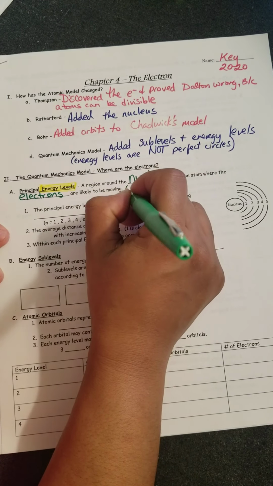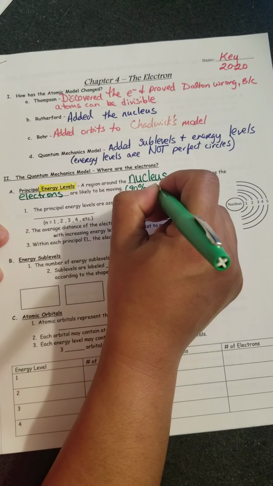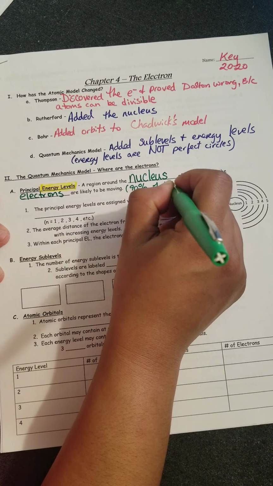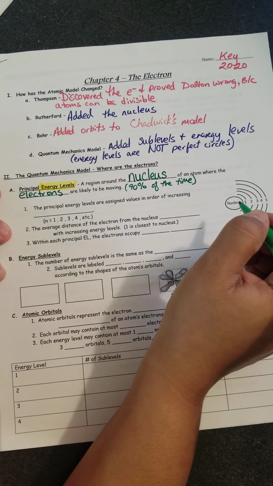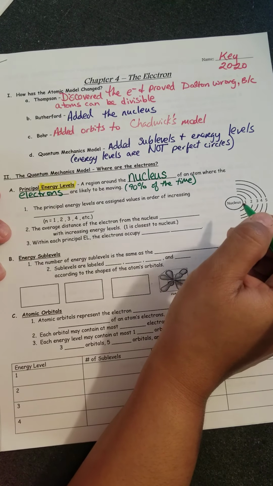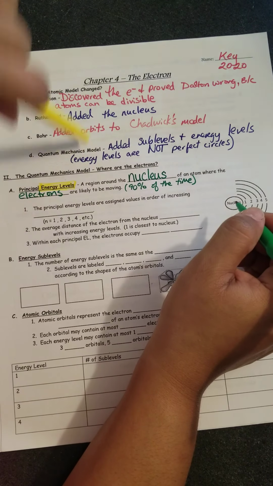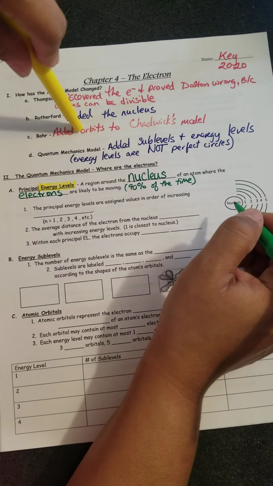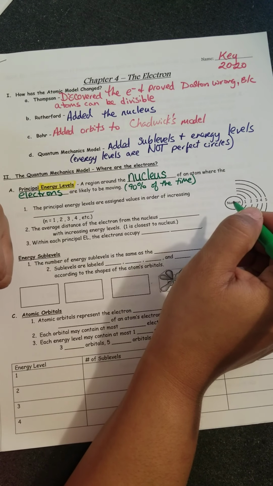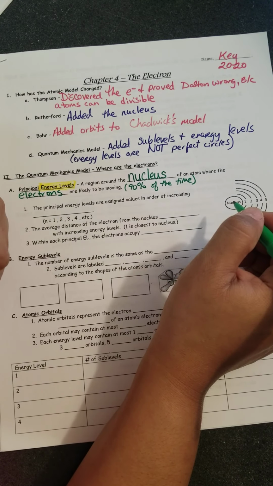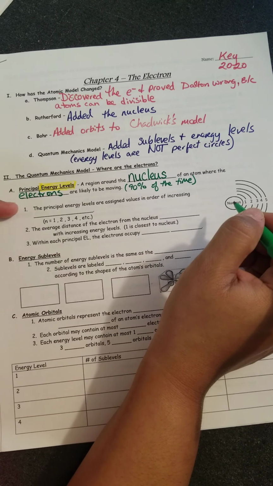And I'm going to go ahead and put in parentheses 90% of the time. Believe me, we've tried to pinpoint an electron. Oh, this is where it's at. And when we go to look to see it at that moment, it's not there. Most of the time, it's not there when we try to find those electrons. So what we know is a probability of where the electron should be at.